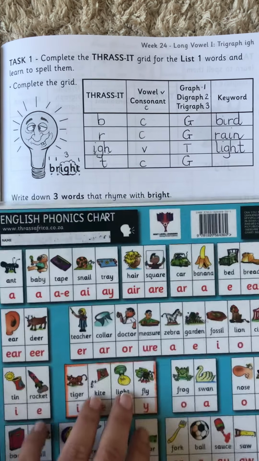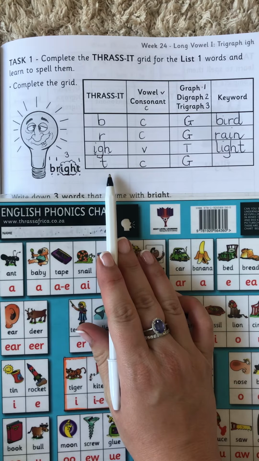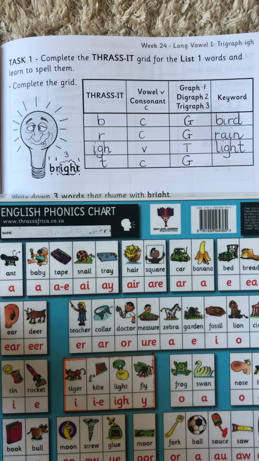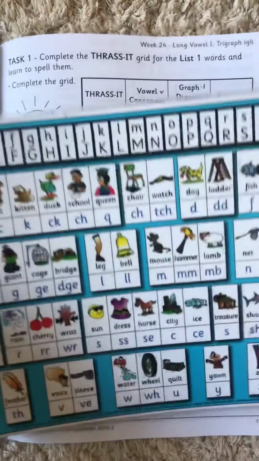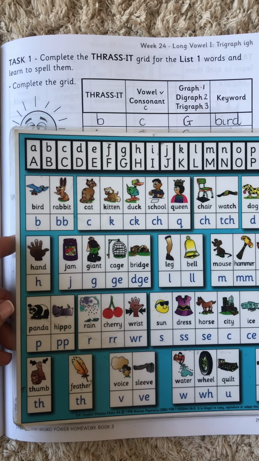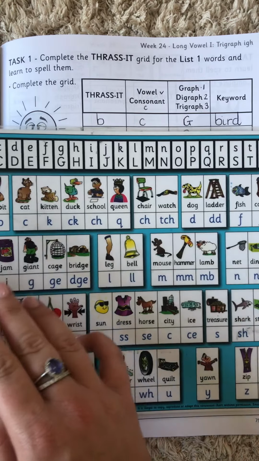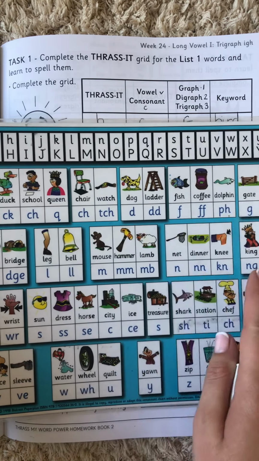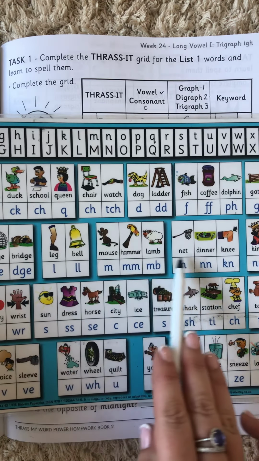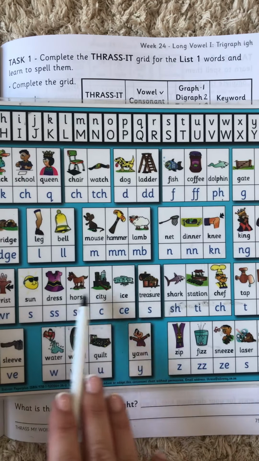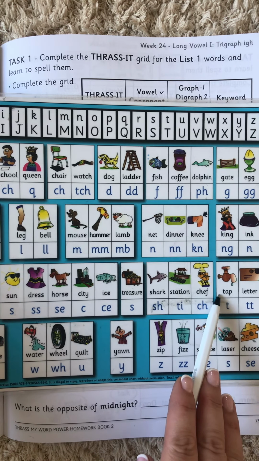And our last one is the T. Now T is on the consonant side, so I flip back and I search my Thrass chart for the T sound. Go through each row, not there, not there. There we go, tap.